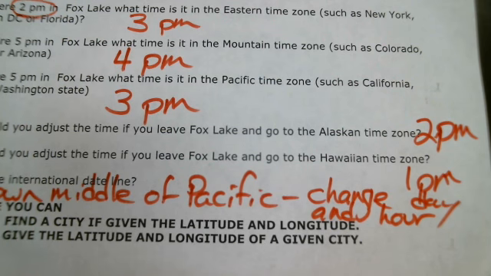And that's the end of the first side of the page. Please go to the next video for the second side.